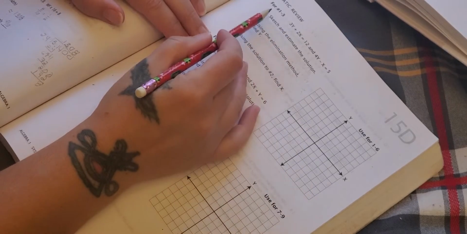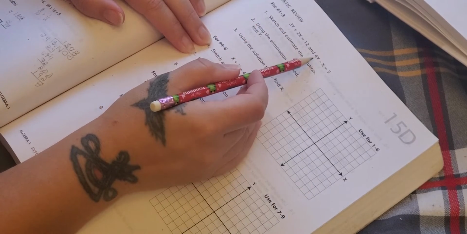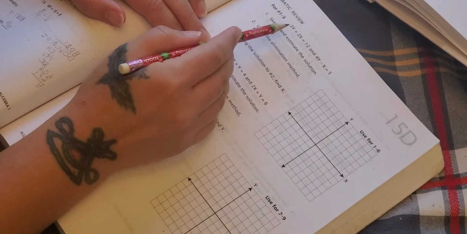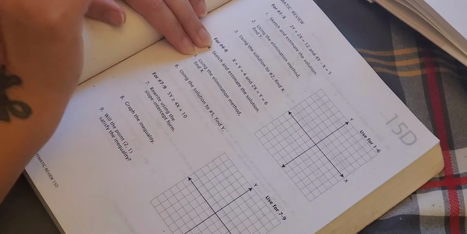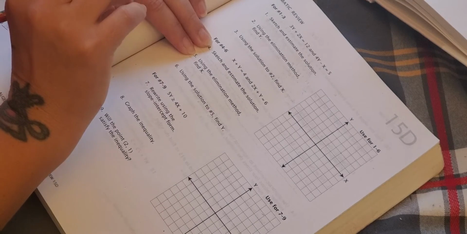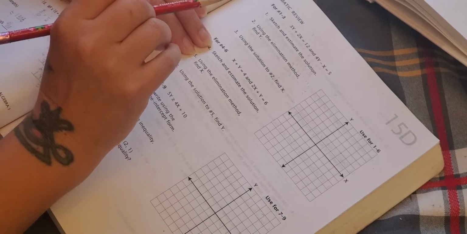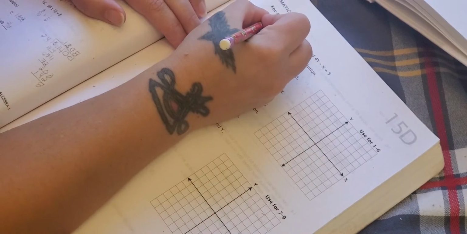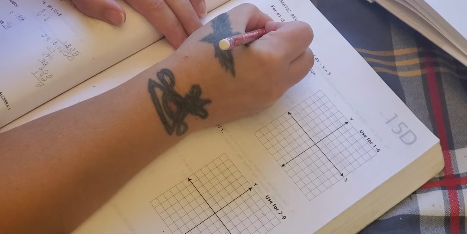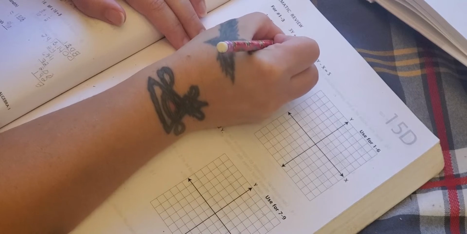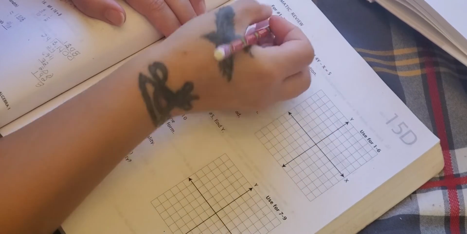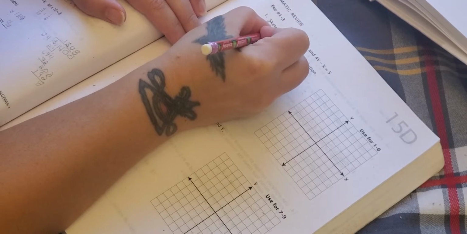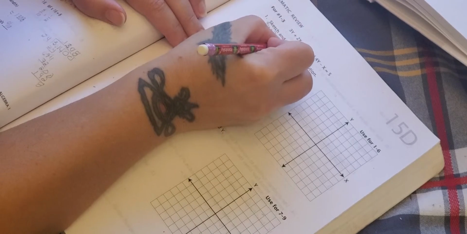The first thing we have for problems 1 through 3, we have 2 problems. It says to sketch and estimate the solution. So the first thing we're going to do is convert these into slope-intercept form, y equals mx plus b. So we've got 3y plus 2x equals 12. We're going to move our 2x over to get 3y equals negative 2x plus 12.